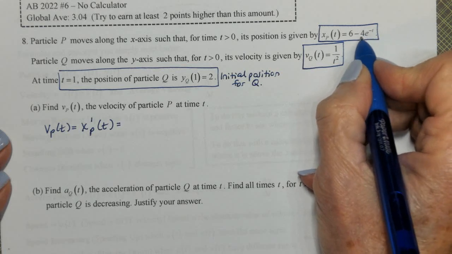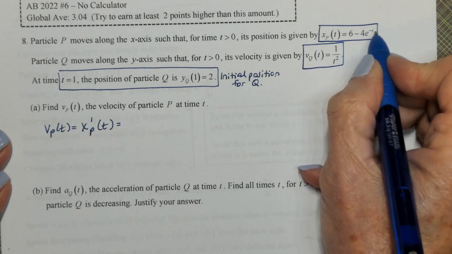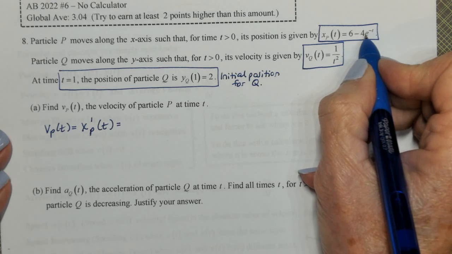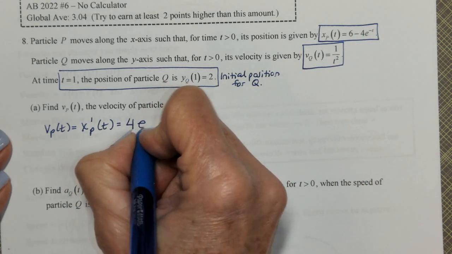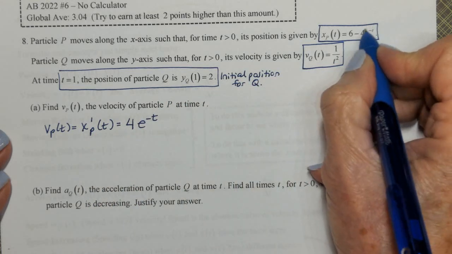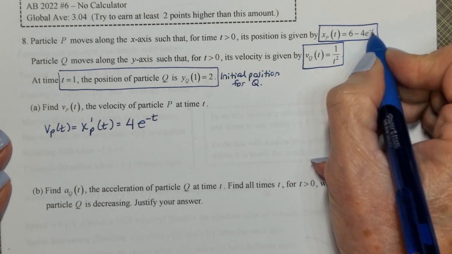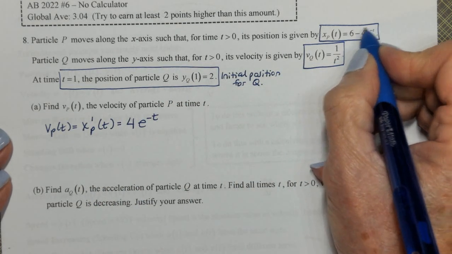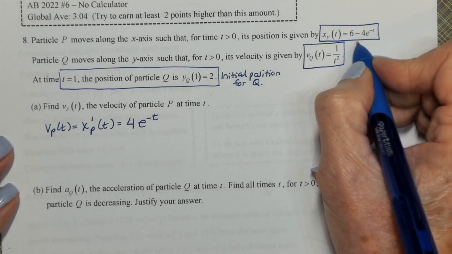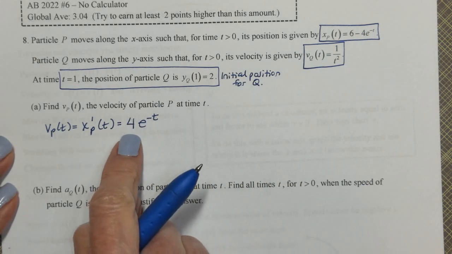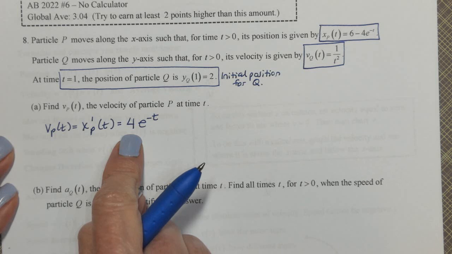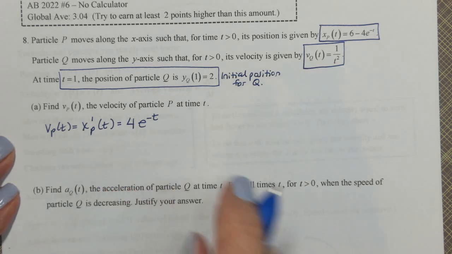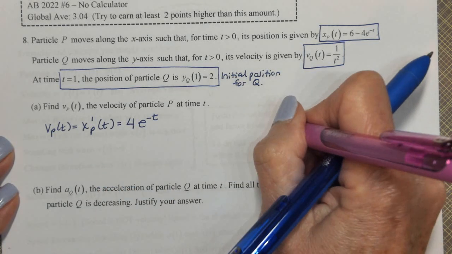The derivative of negative 4e to the negative t is positive 4e to the negative t, because we multiply by the derivative of that negative t. Derivative of negative t is -1 times that -4 is a +4. This is the velocity of p at time t. That was worth 1 point for the answer.